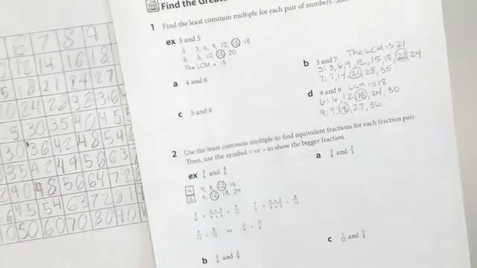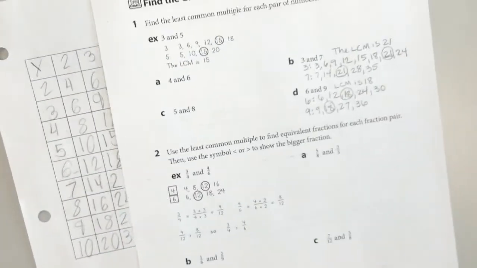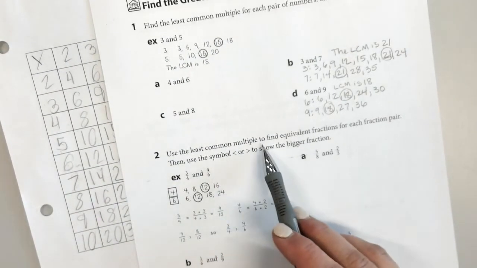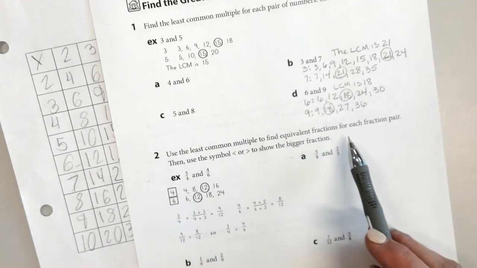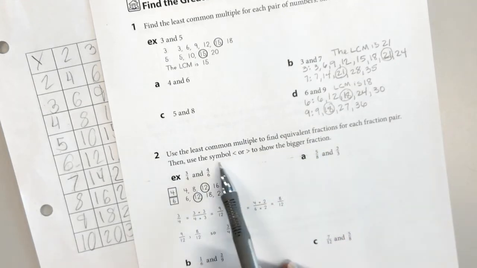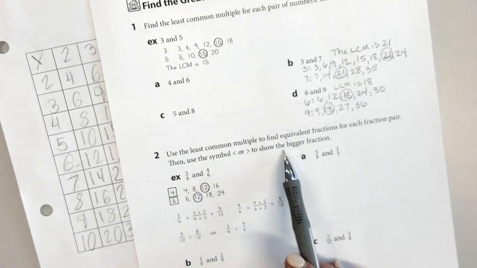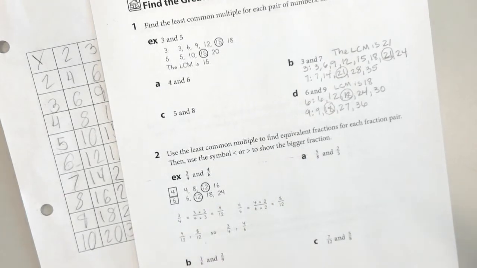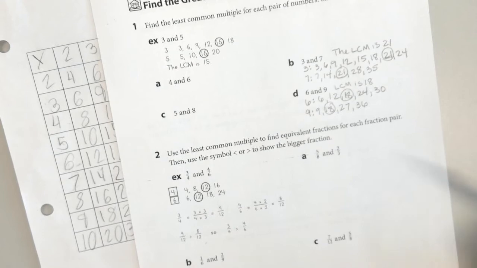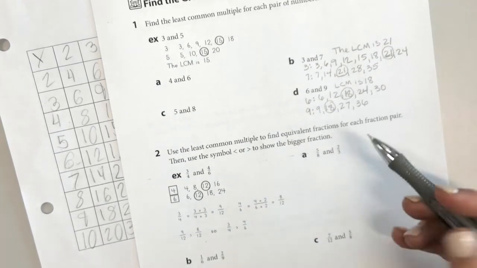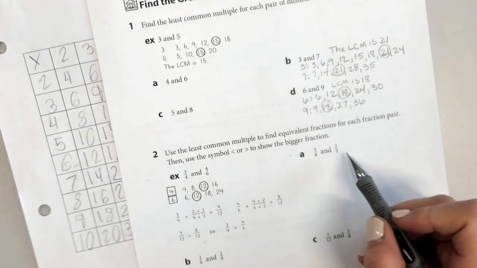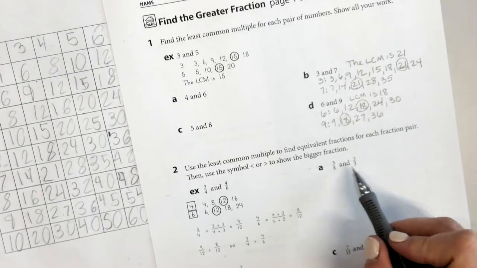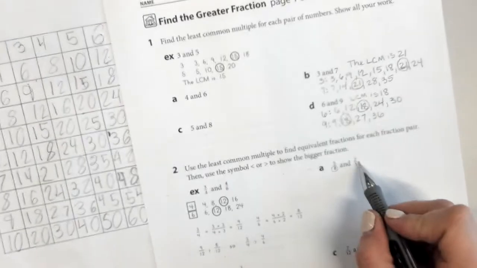Then let's go down to part 2, where it says use the least common multiple to find equivalent fractions for each fraction pair. Then use the symbol less than or greater than to show the bigger fraction. So they've got an example here already to show you, but let's walk through one together. We've got 5/8 and 2/3. So I need to find multiples of 8 and 3, because those are the denominators.